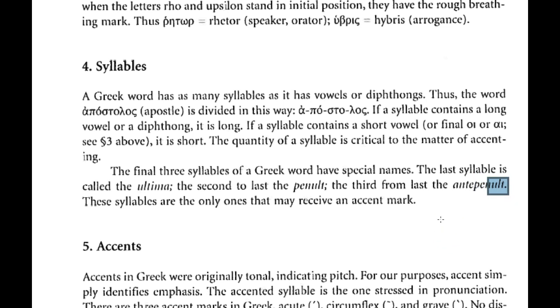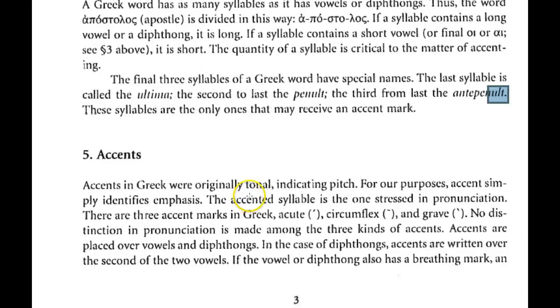So three great vocabulary words that you can throw out in a sentence and alienate your hearers. Oh, did you hear that speaker's penultimate thought? And then they're like, huh? What?